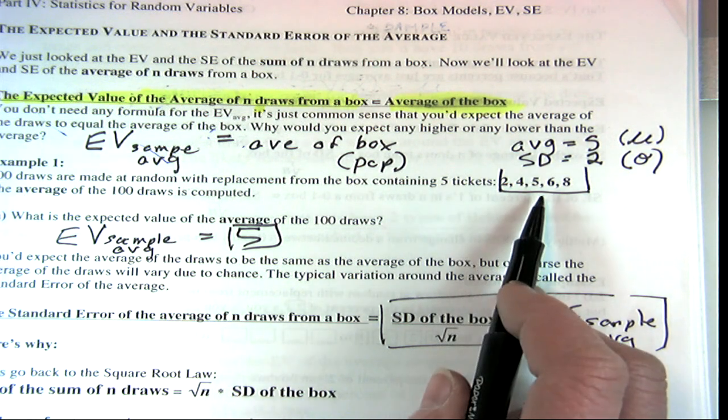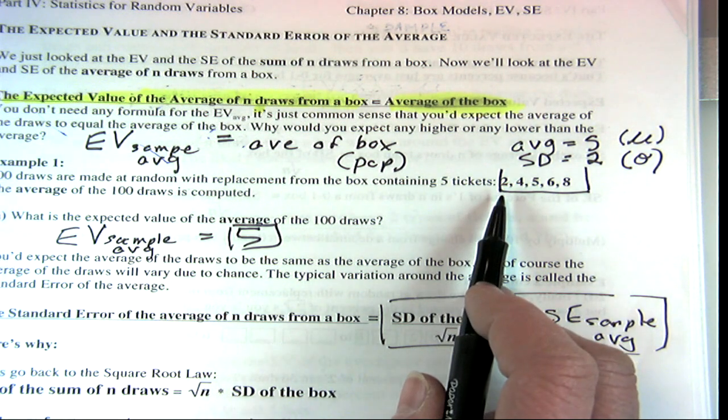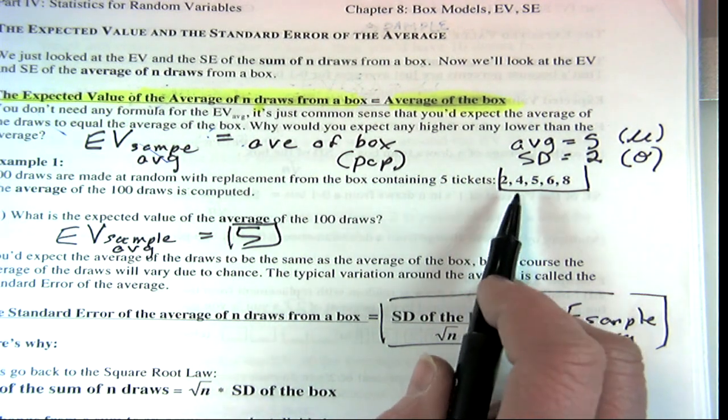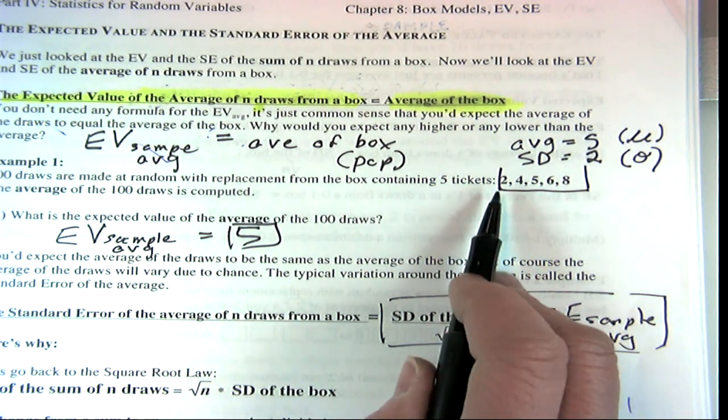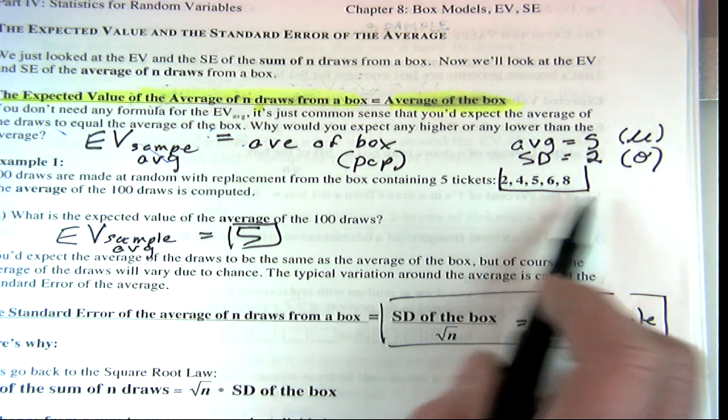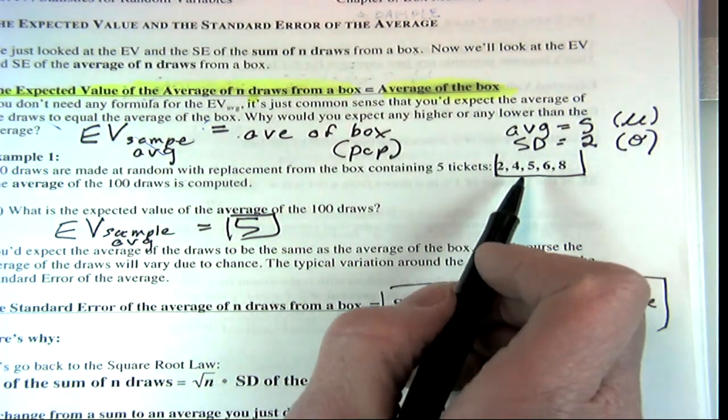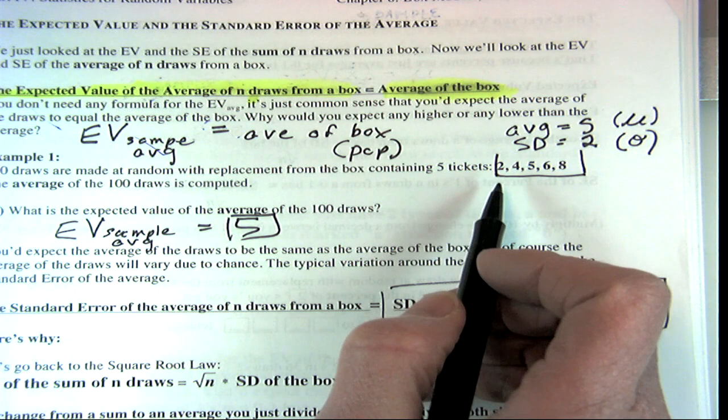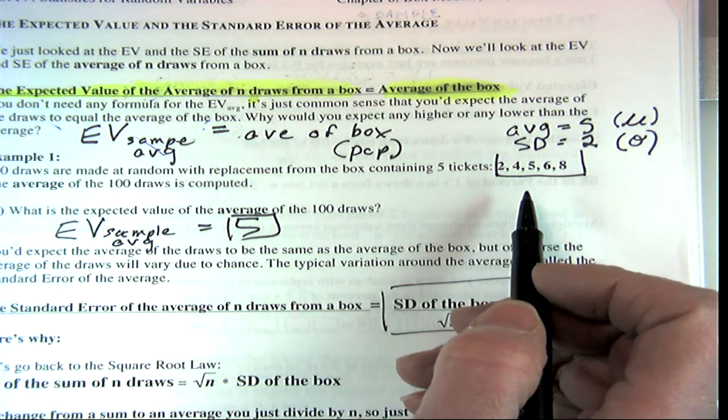But if n was 300, and I took the numbers from here 300 times and took the average, I'm not going to get 300 2s, right? I'm going to get closer and closer to the average of 5 the more draws. Doesn't that make sense?